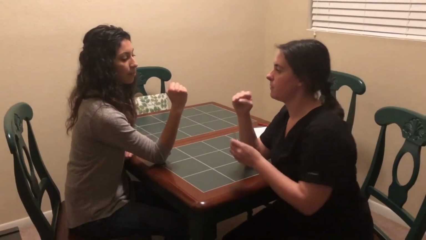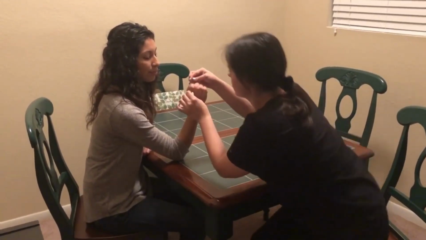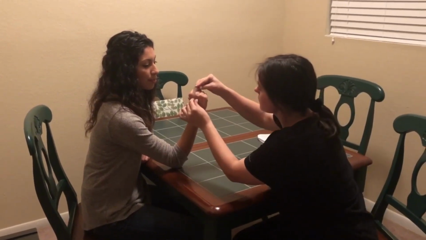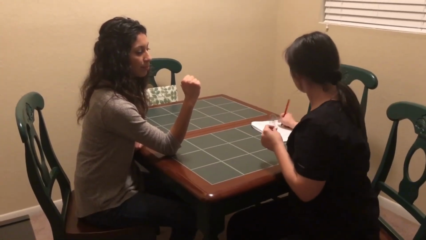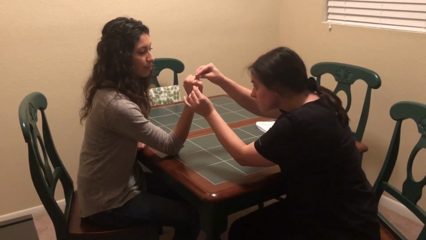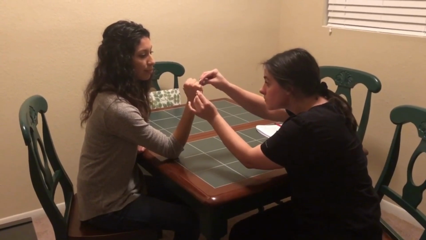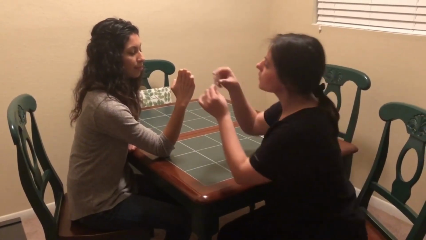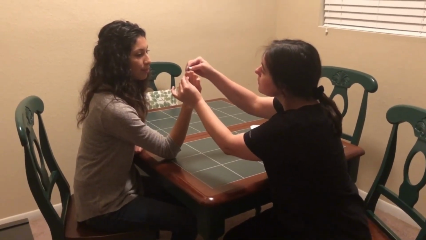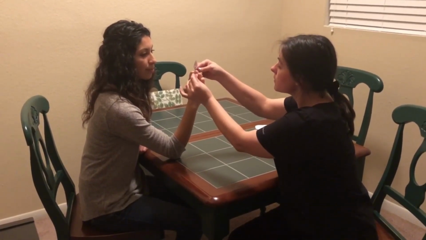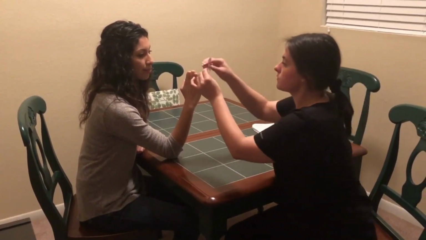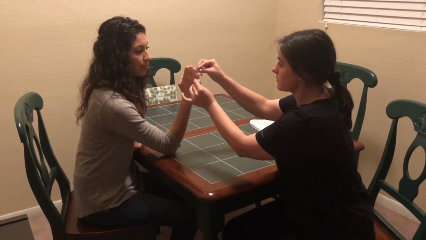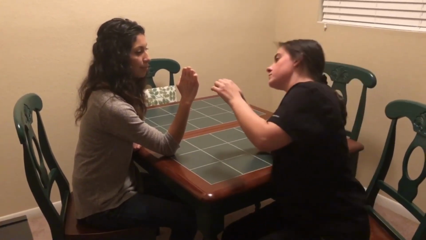Okay, so now I'm going to need you to make a fist for me. We're going to measure your MCP joint range of motion. Okay, now make a claw like this. Okay.